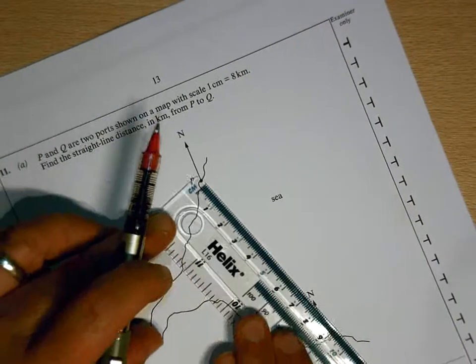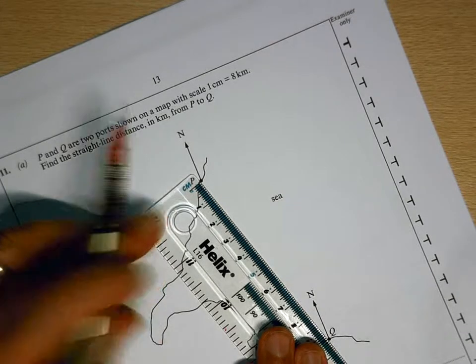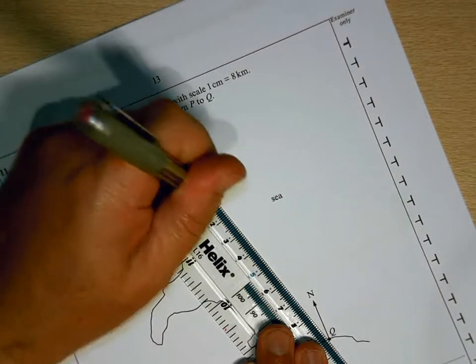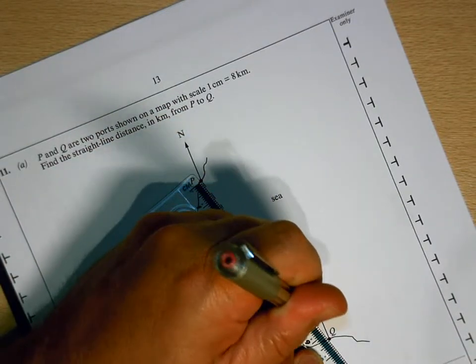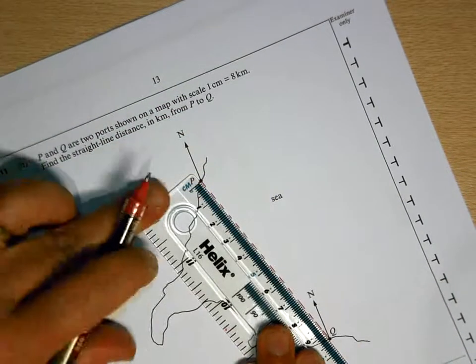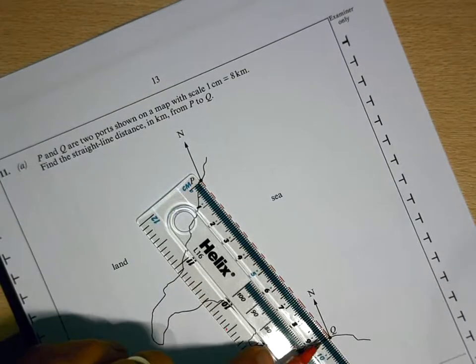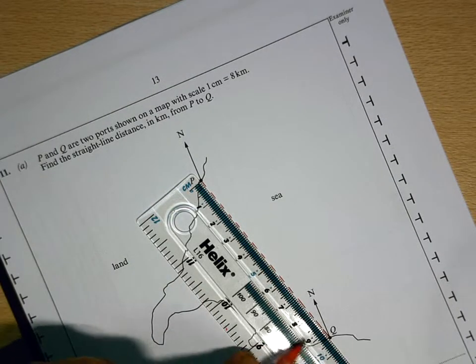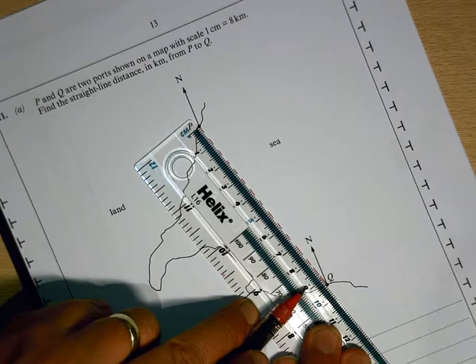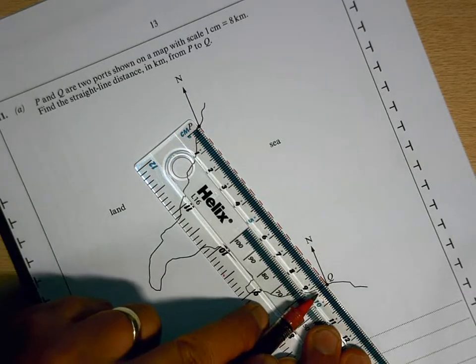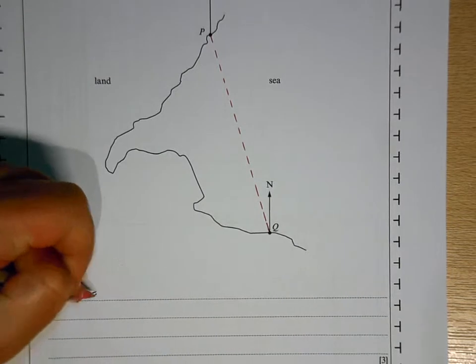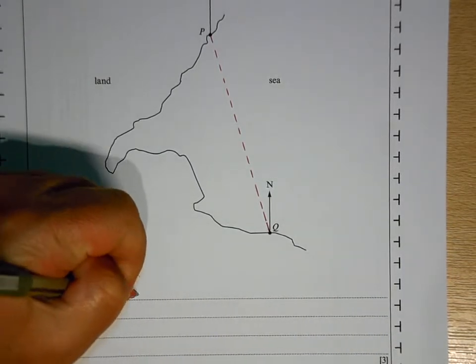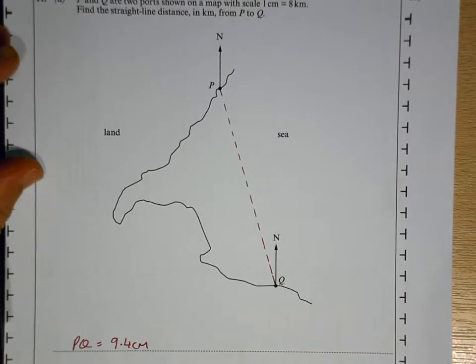So P to Q, if we measure that distance, I'll put it on as a dotted line, the examiner knows I'm trying to do the right thing. That distance is 9.4 centimetres. So PQ is 9.4 centimetres.